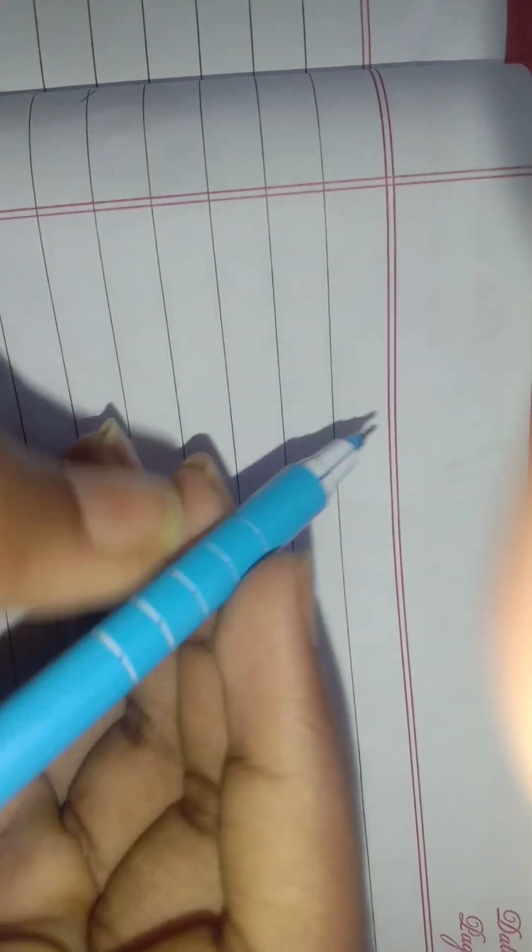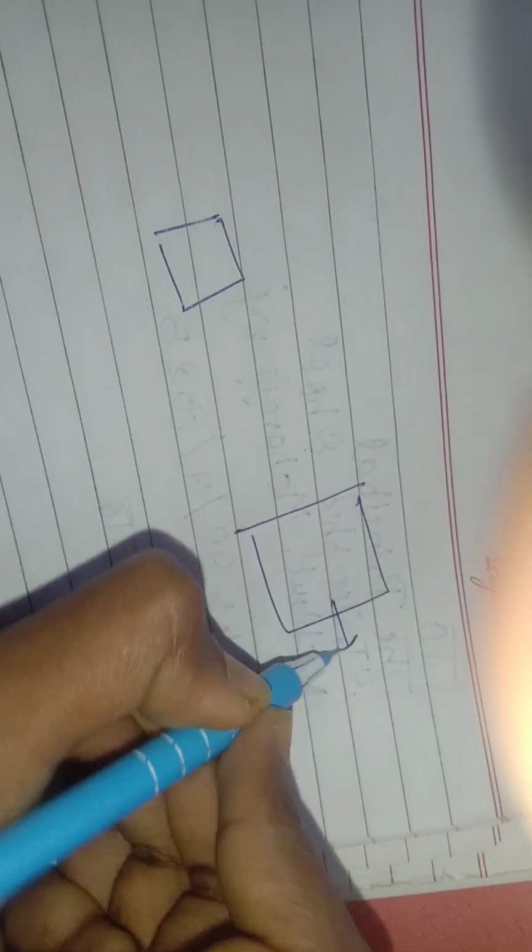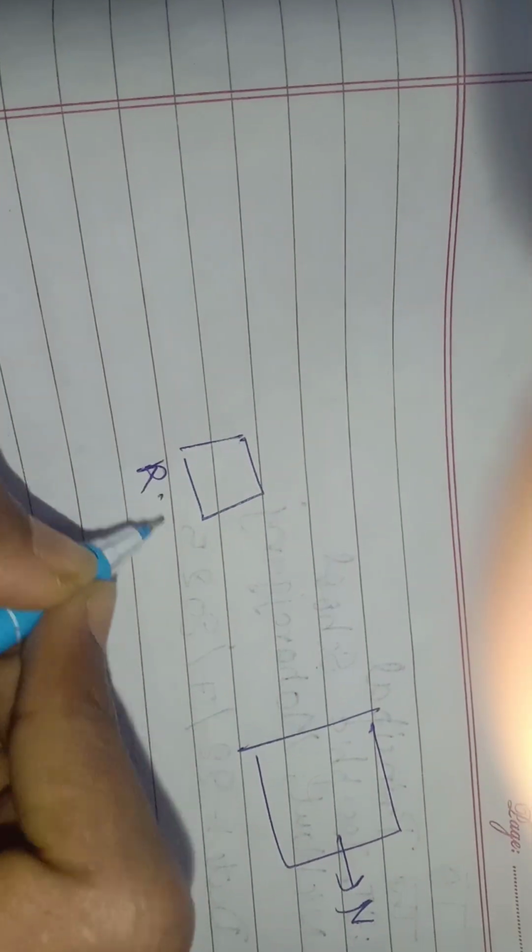So hello friends, today we are going to visualize physics with the help of a question, that is, there is a rigid body and there is a non-rotational frame, and this is a rigid body.